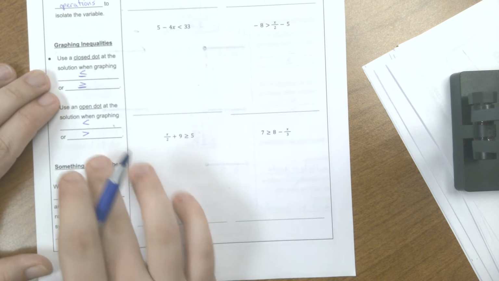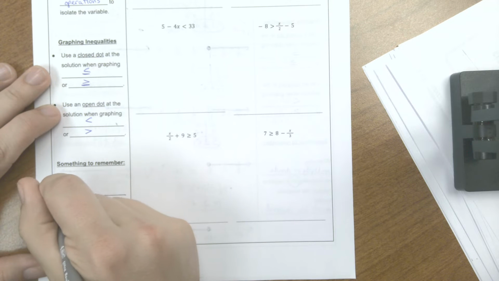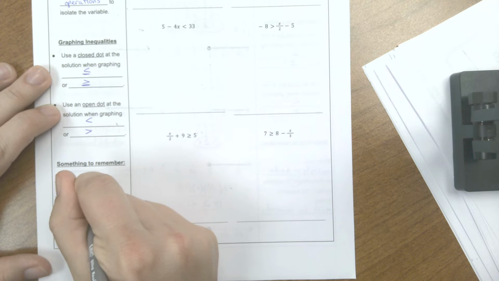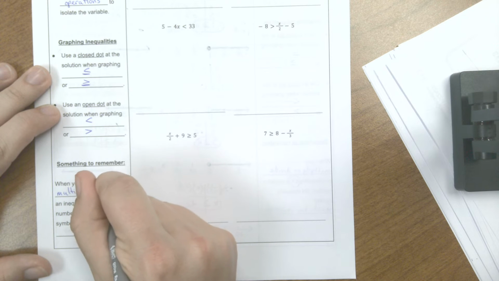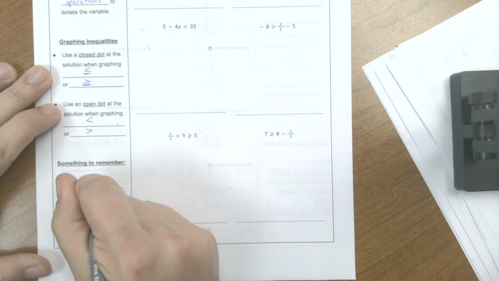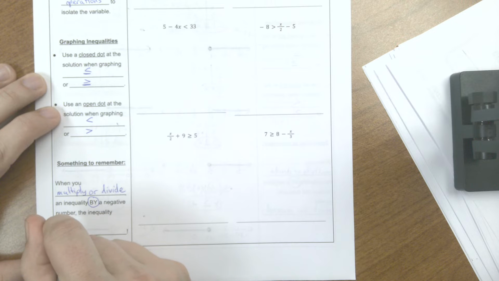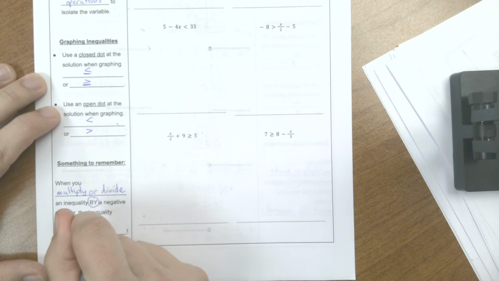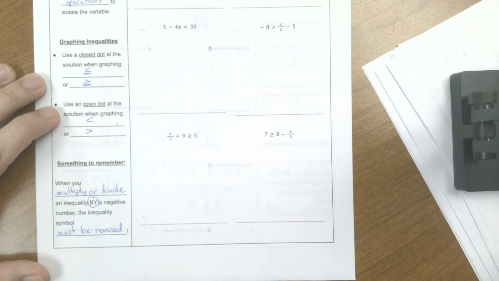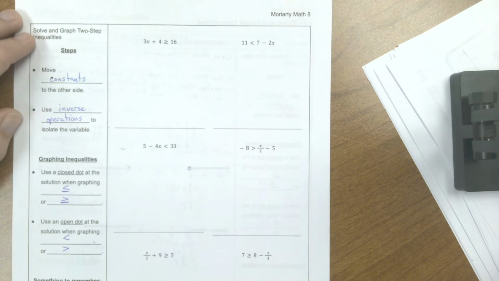And something to remember: whenever you multiply or divide, not add or subtract, just multiply or divide by a negative, the inequality symbol must be reversed. So there are my steps, my rules, whatever you want to call them.